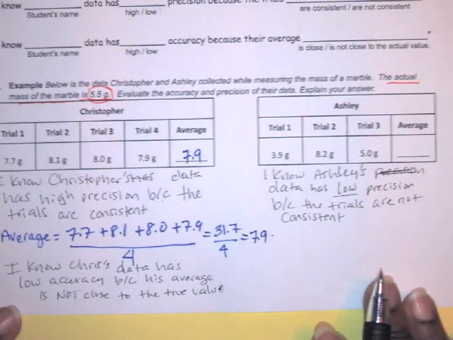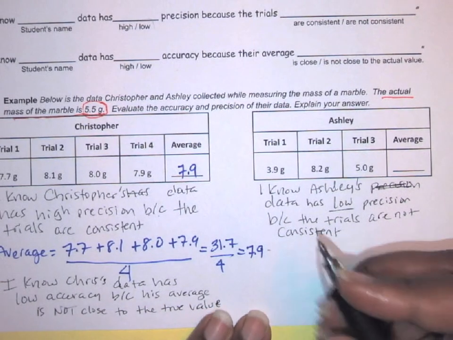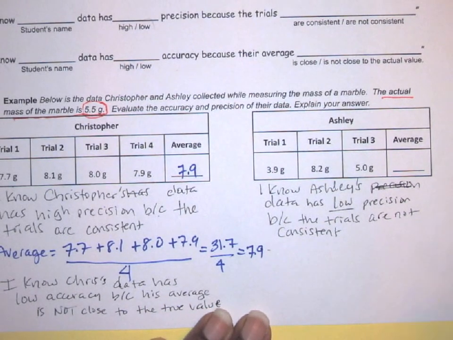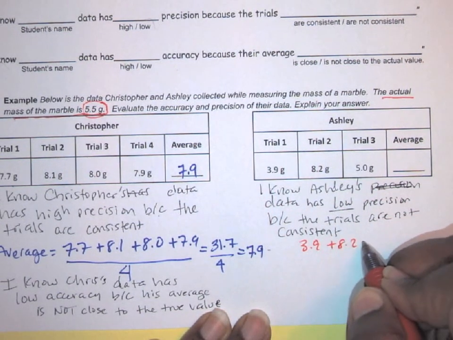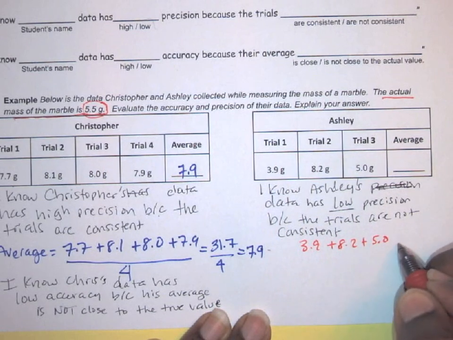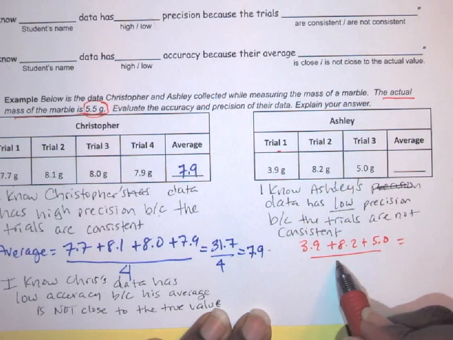All right, let's look at Ashley's. So again, I'm going to calculate the average first. I'll calculate Ashley's average in red so we can keep track of it. So for her average, we'll do 3.9 plus 8.2 plus 5.0. And I'm going to divide this time by 3 since there are 3 trials.